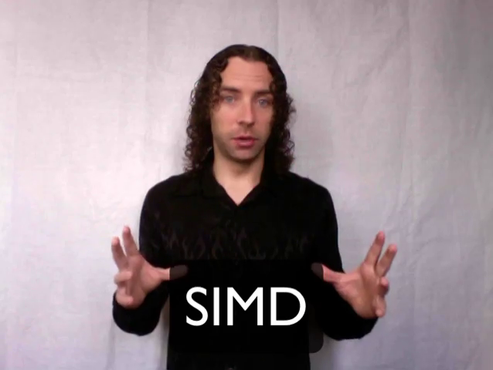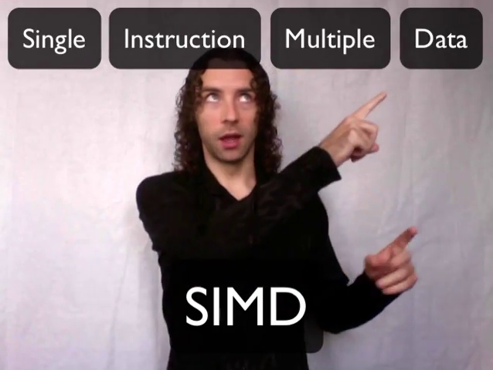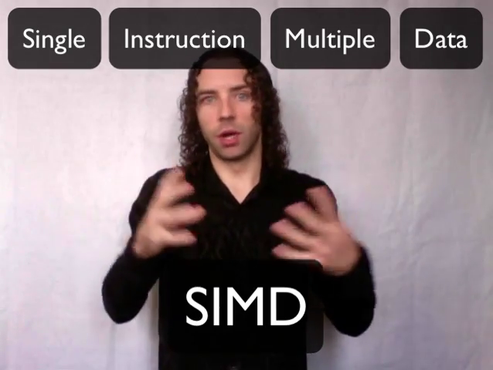Now, one of the other things that a lot of architectures have, which I haven't touched on yet, but which ARM also provides, is something called a SIMD unit. SIMD, of course, means single instruction, multiple data. So it's one instruction operating on lots of different pieces of data. It's doing the same thing multiple times, but just saying, can you do all this at once?